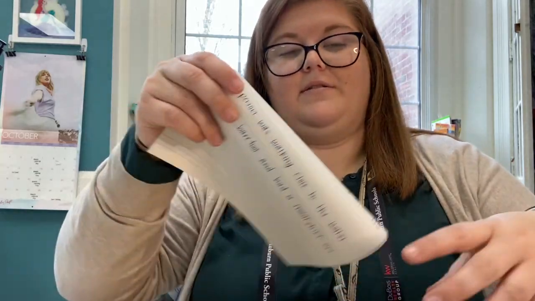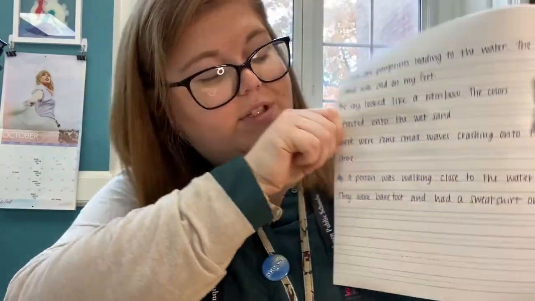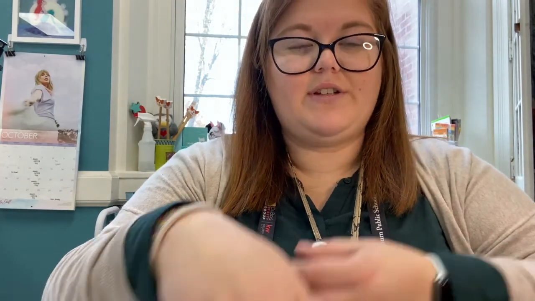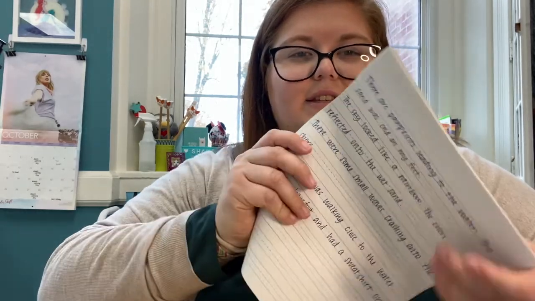So for this small moment in my life, we have written almost an entire page of details. And writers, that's what I want you doing today. On Seesaw, you are going to find an image. And what I want you to do is look at that image and pull small details and write some sentences about it.